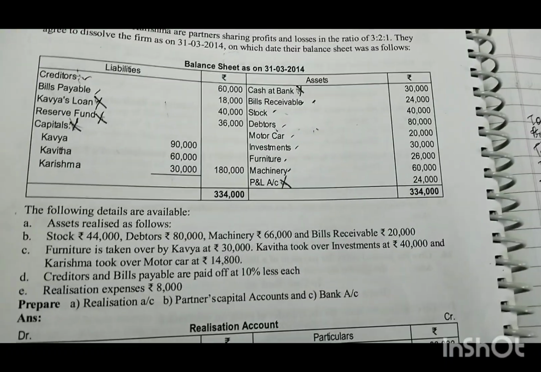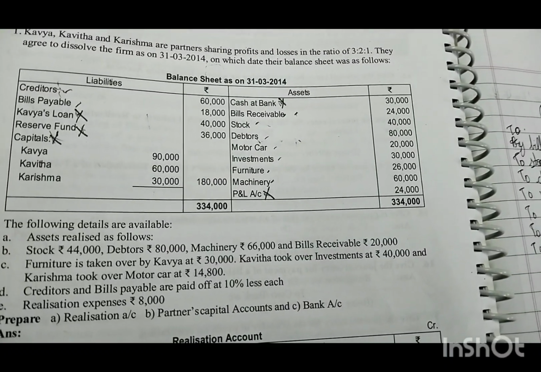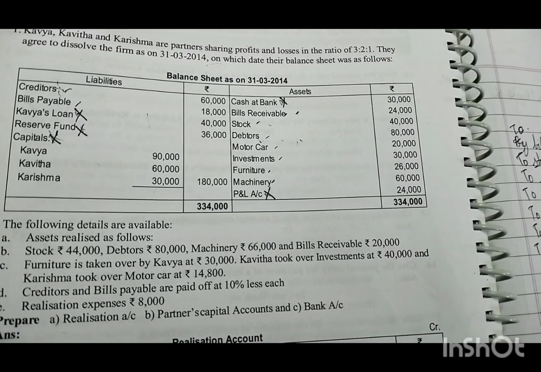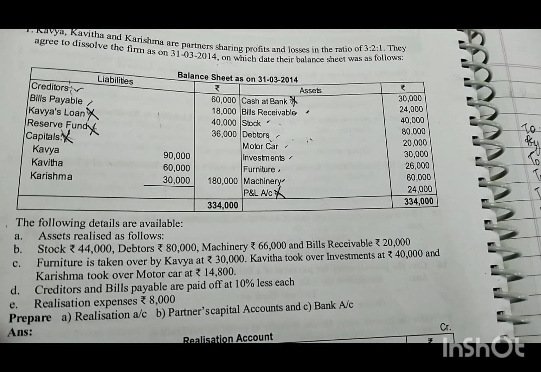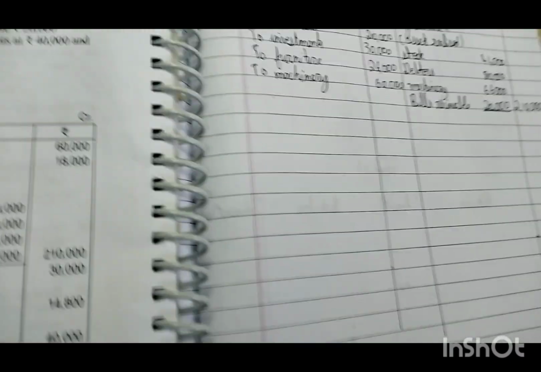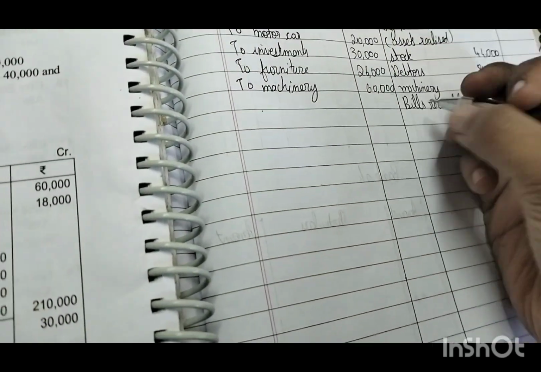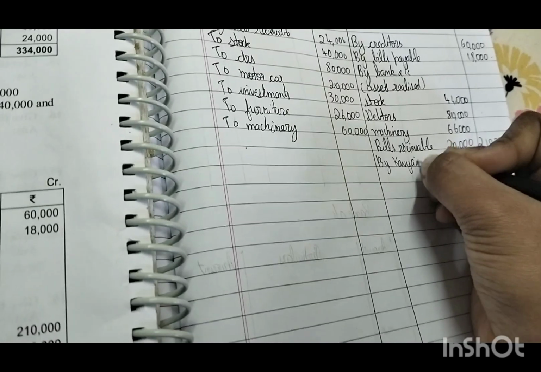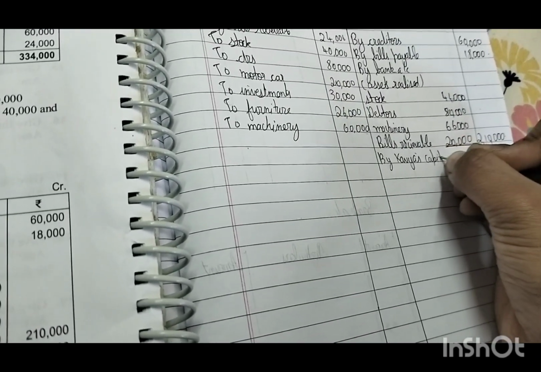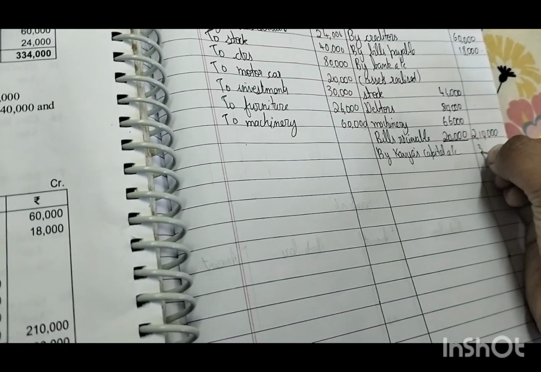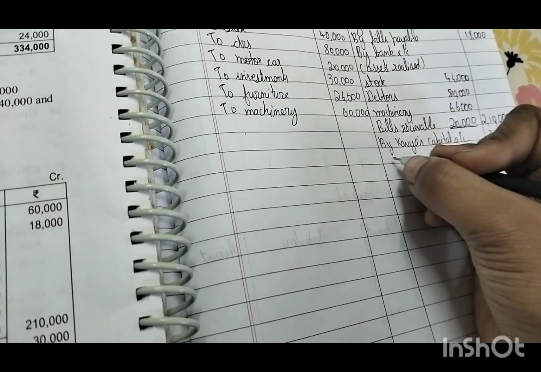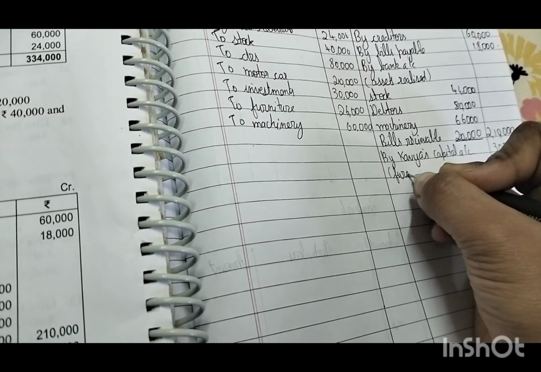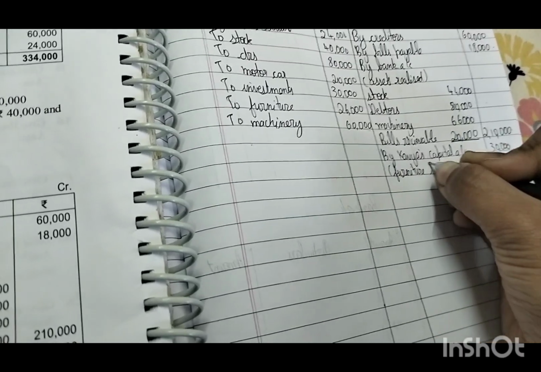Next, in the adjustment entries, they've given us furniture is taken over by Kavya, Kavita took over investments, Karishma took over motor car and all of that. So all this comes on your credit side. So by Kavya's capital account 30,000, and in the bracket you can write furniture taken over.